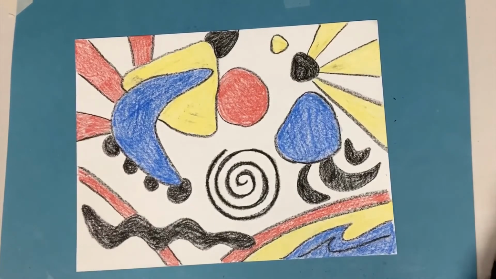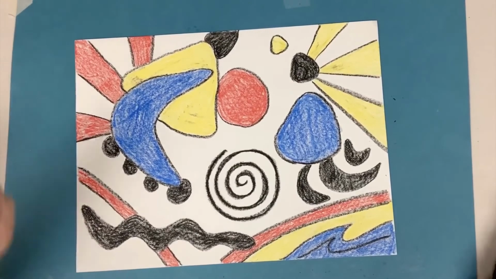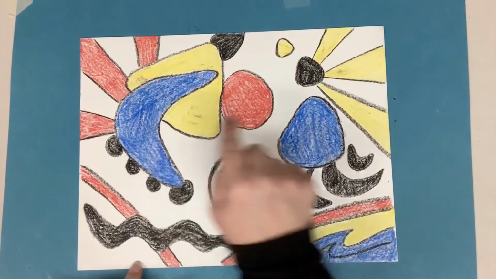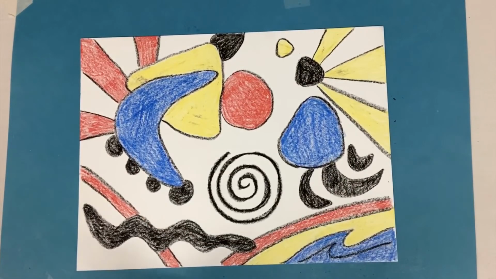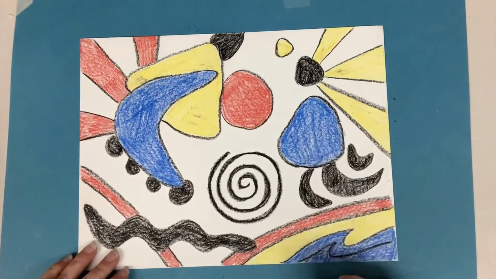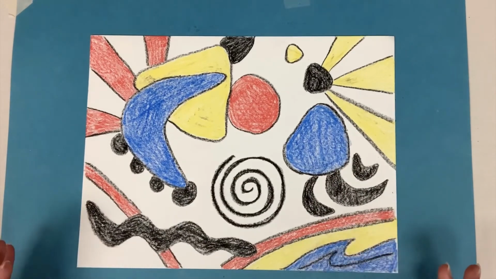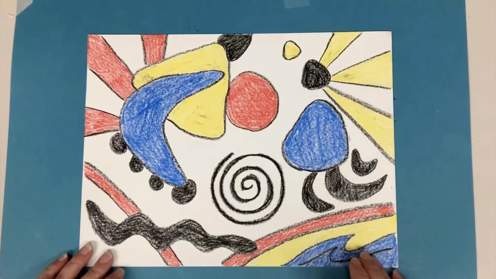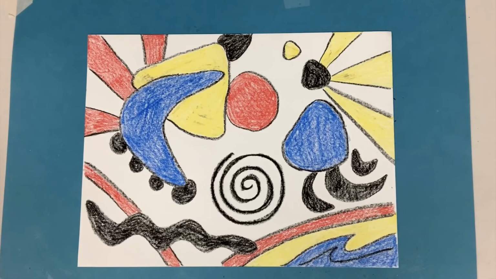I'm finished coloring using those primary colors of red, yellow, and blue, along with some black, to bring my Alexander Calder picture to life. I used all those organic shapes that I drew. We could just have fun with all those different types of shapes that we want, and then color them in different ways.